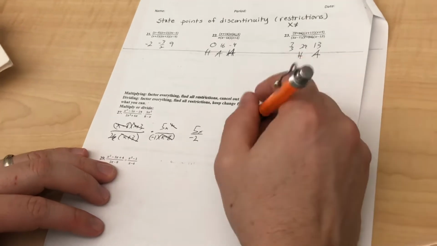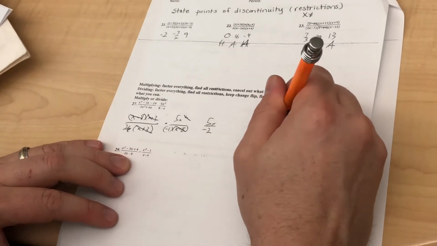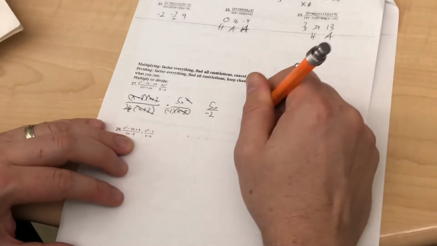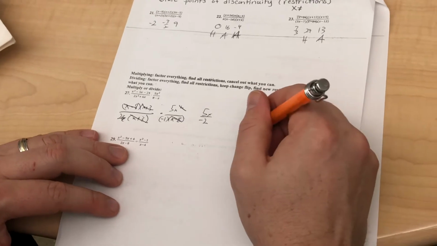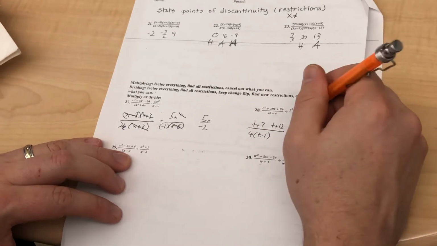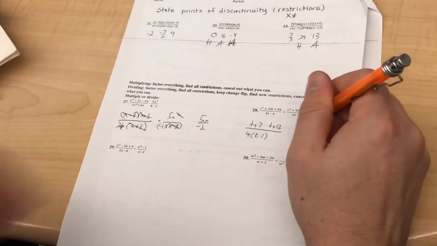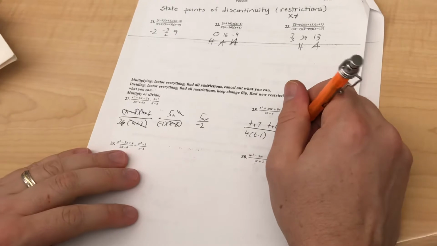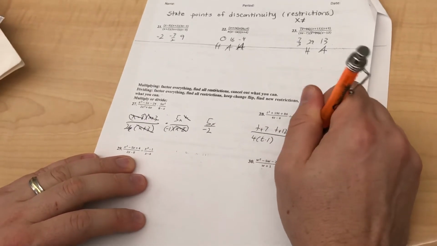With the division, we're going to flip it. So this is going to be t plus 7 and t plus 12, that's over 4 times t minus 1. And then this one we're going to flip. That's 2 times t minus 1. And this would be t plus 7 and t plus 2.